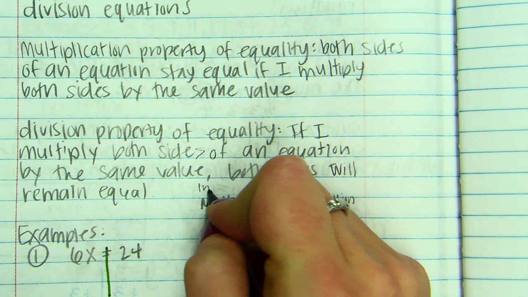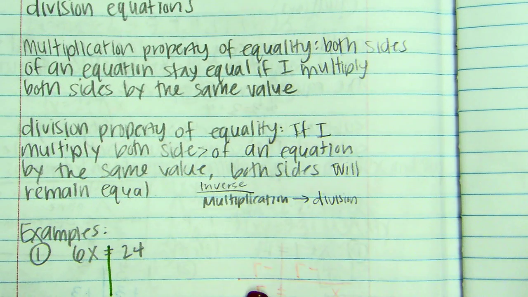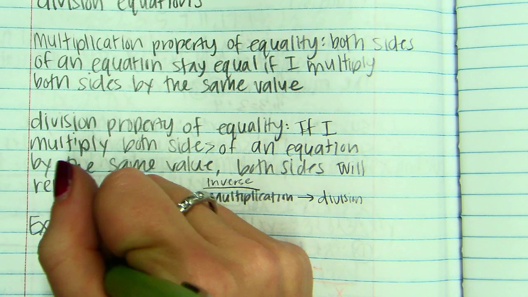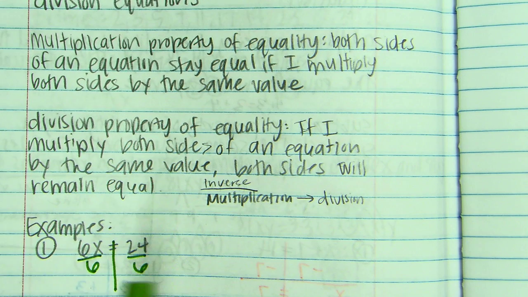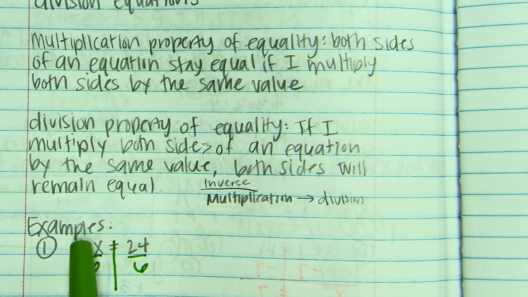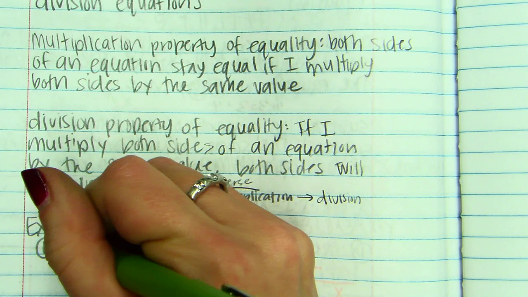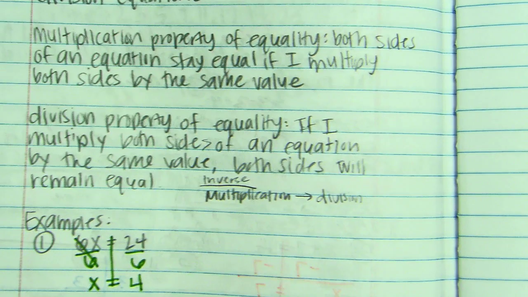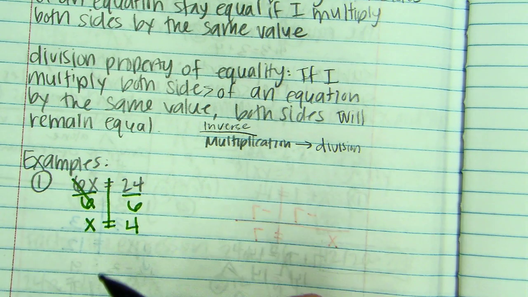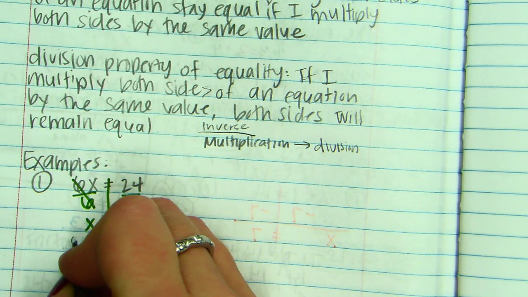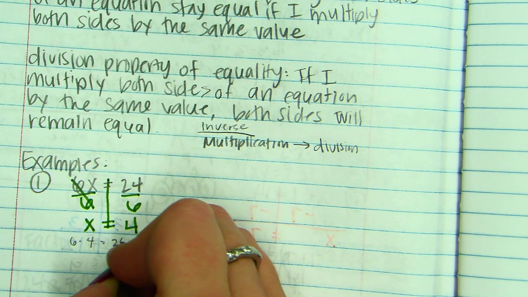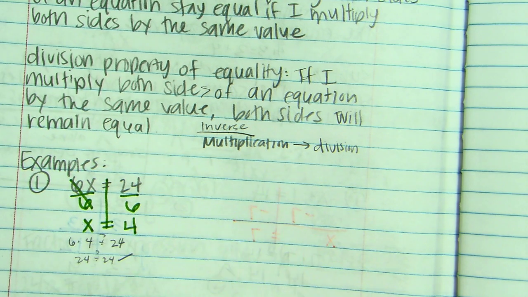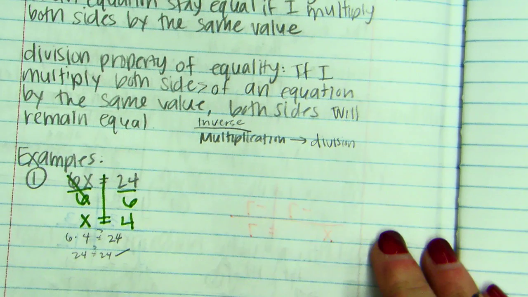Put inverse operations up here. The opposite of multiplying by 6 would be dividing by 6. And whatever I do on this side, I need to do on the other side. So 6 divided by 6 is 1, so I have 1x, or just x. 24 divided by 6 is 4. And then remember to check my work. I could plug 4 back in for x. 6 times 4, does that equal 24? It does, so we did it correctly.